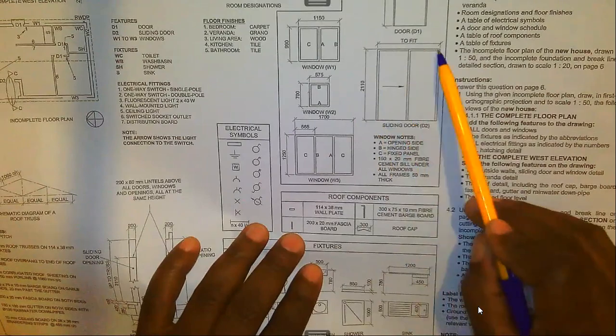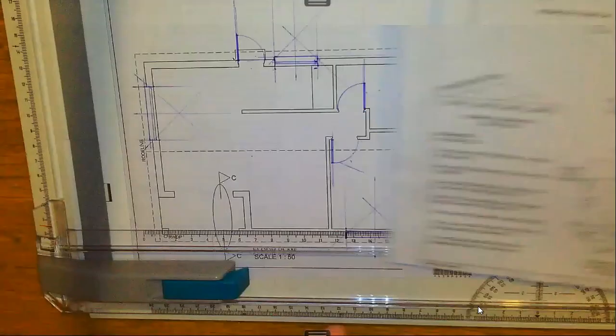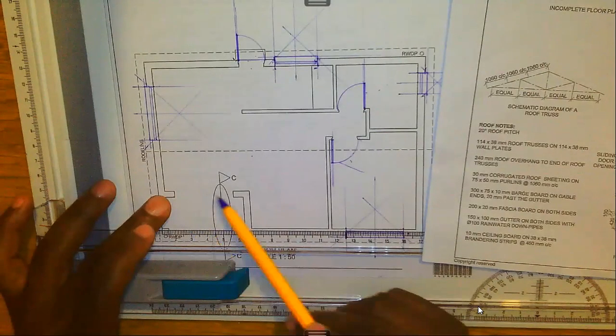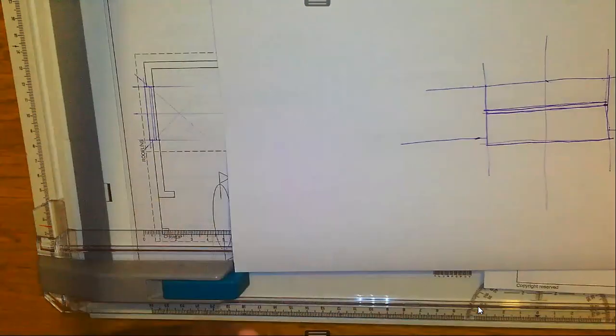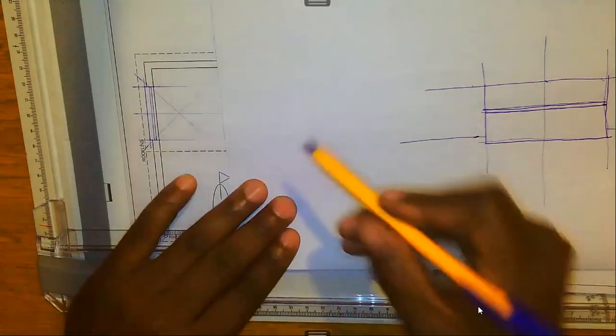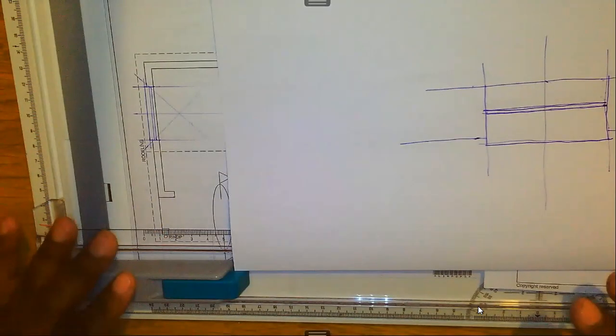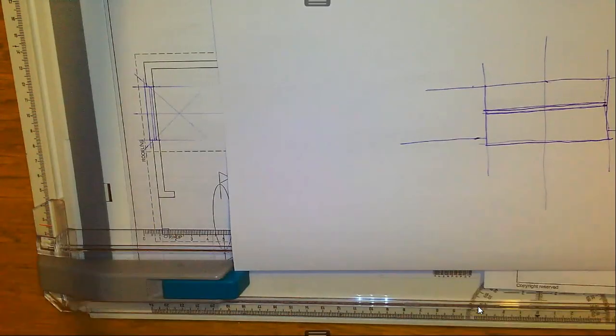Right, so the sliding door should be able to fit this space. But how do we draw this? Let me sketch again in terms of how we draw the sliding door. Remember, there are so many ways, right? But I'm going to teach you one method that I think is useful and it's easier to understand.